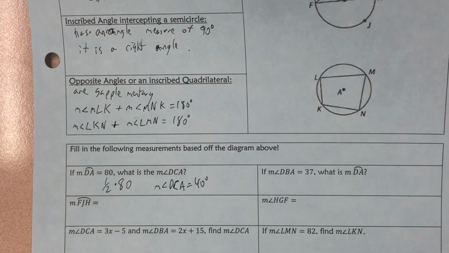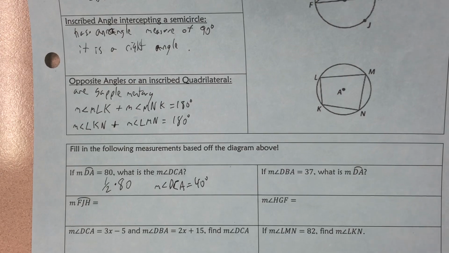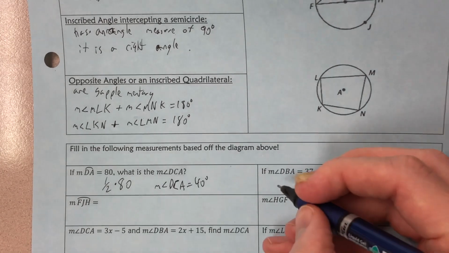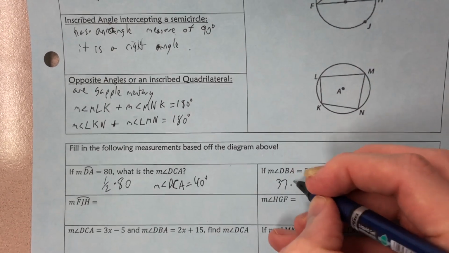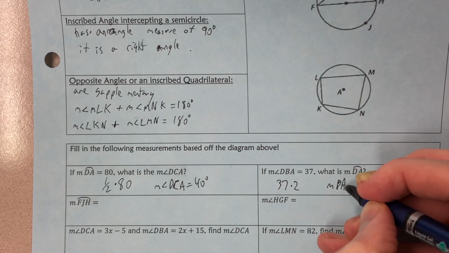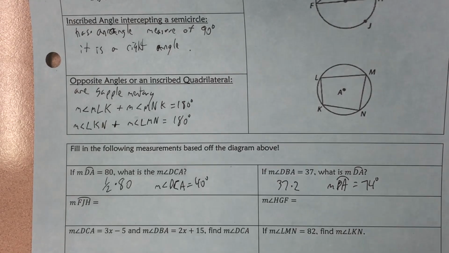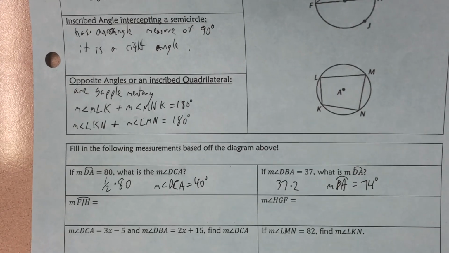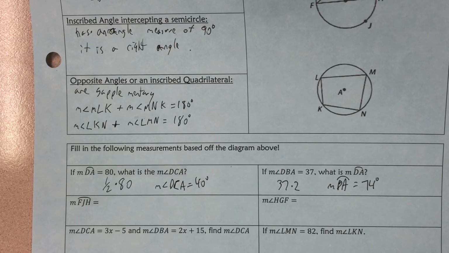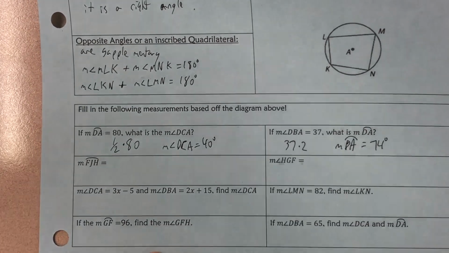Next, we're going the opposite way, so we're given the inscribed angle DBA and we're trying to find the arc. In this case, we'll do 37 times 2, so the measure of arc DA equals 74 degrees. If we have the angle, we're looking for the arc, we multiply by 2. If we have the arc and we're looking for the angle, we multiply by 1/2. So we do the opposite there.